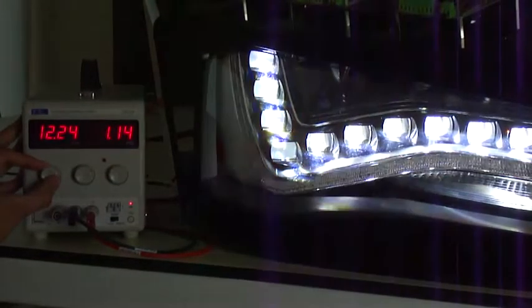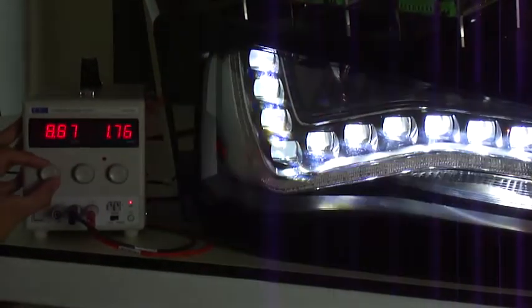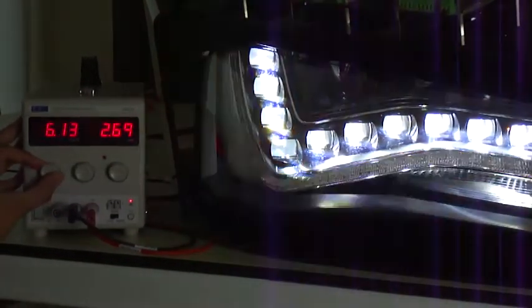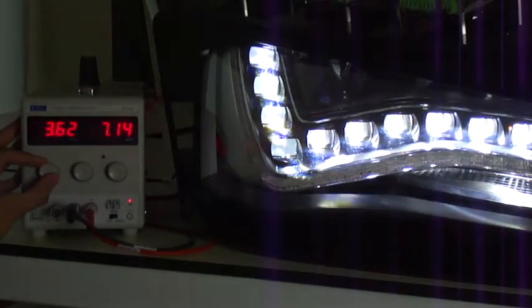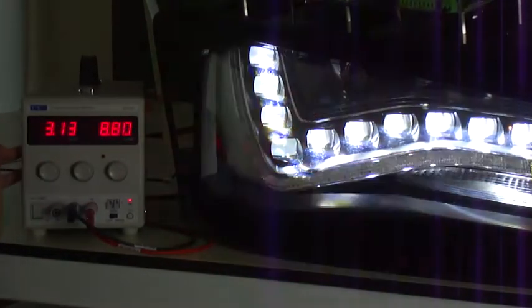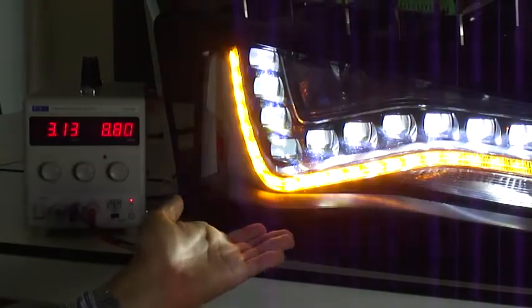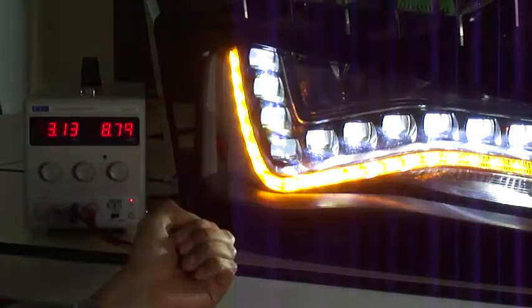We are now at 10 volts, 9, 8, 7, 6, 5, down to 3, and the light intensity is the same as in the nominal voltage.